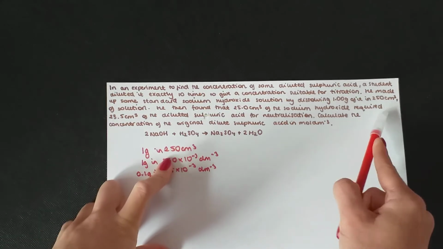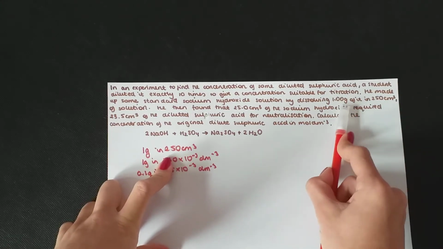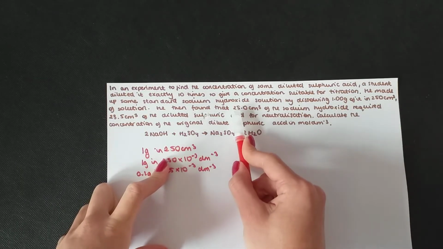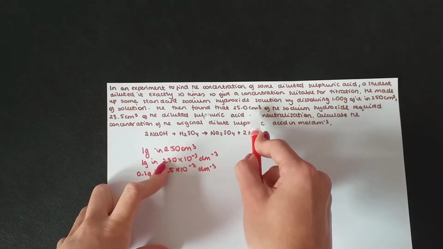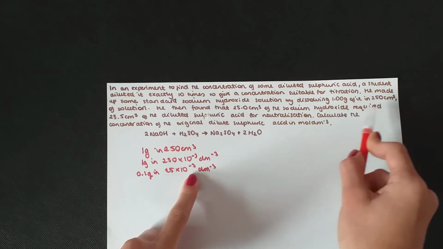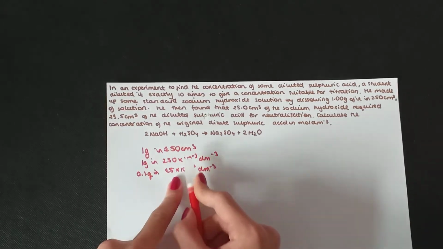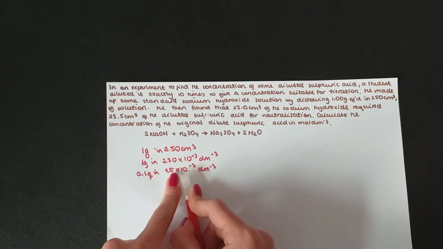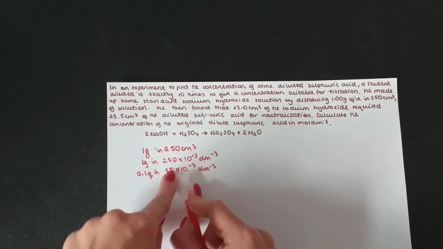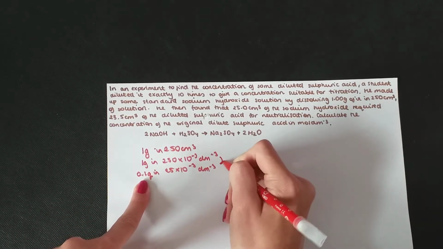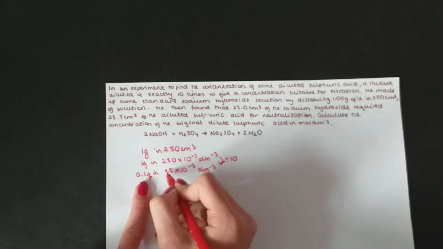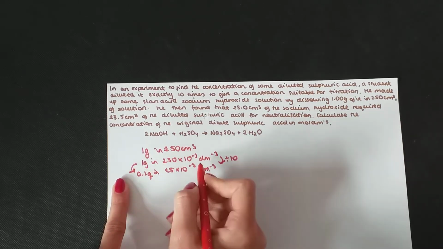So we had 250 centimeters cubed with 1 gram at the beginning, but we found that only 25 centimeters cubed of this sodium hydroxide is required. So if we divide it by 10 to get to 25, we divided this side by 10 to get to 25 times 10 to the minus 3 decimeters cubed.